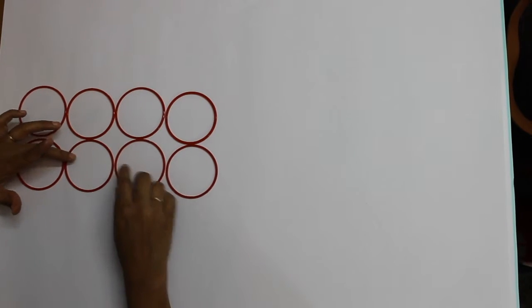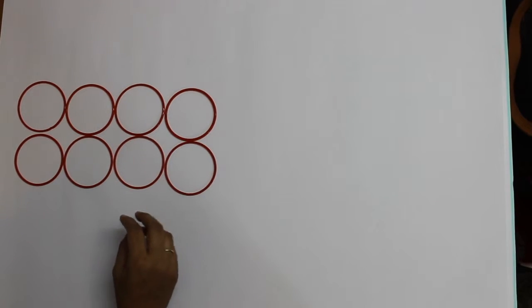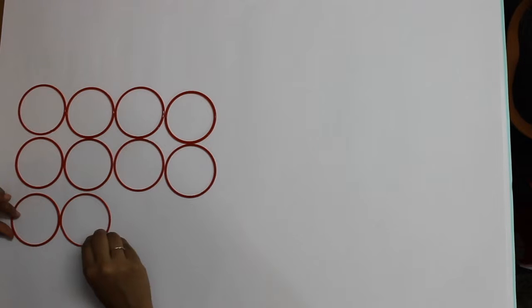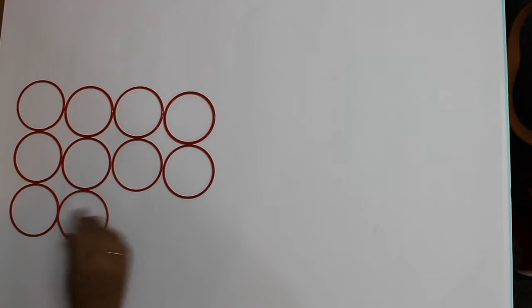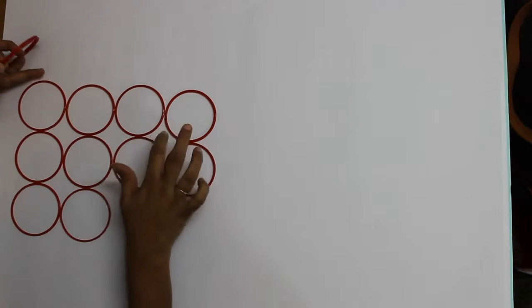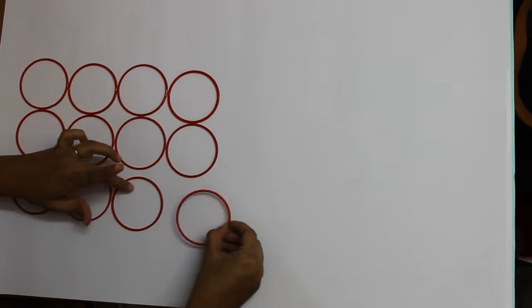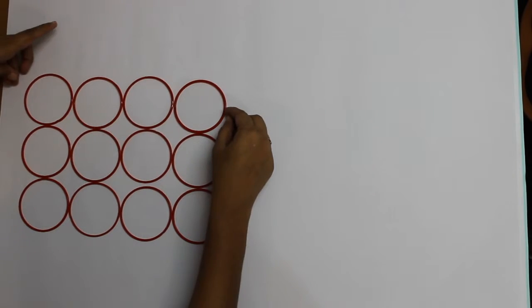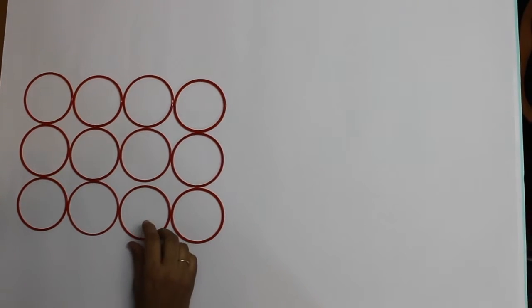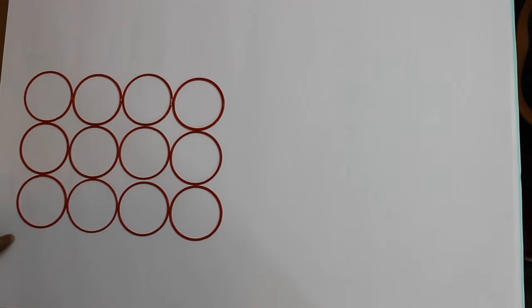This breadth I am generating by keeping the spheres in such a manner that they are aligned horizontally as well as vertically. This type of packing is known as square close packing. Why so?